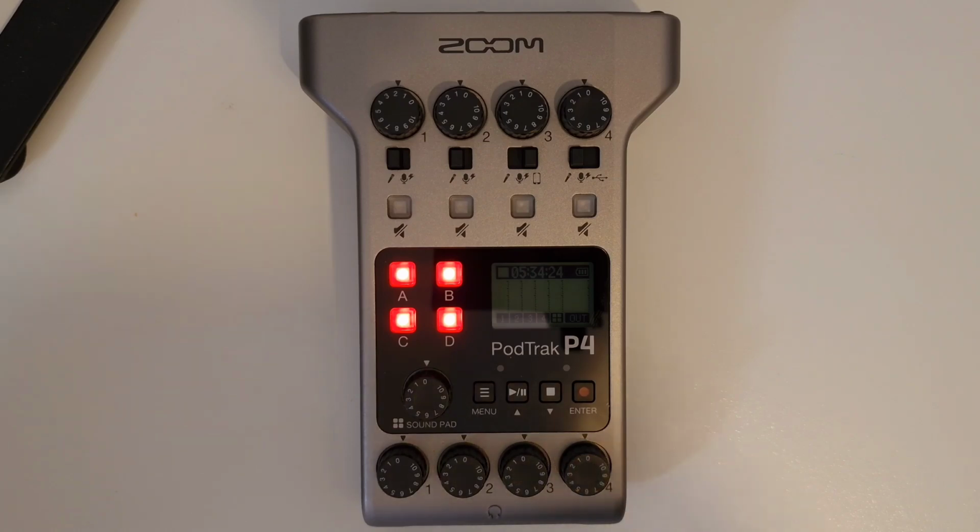How to connect to transfer files. Each input, sound pads and master signal are recorded on separate files. This enables you to apply various changes or effects to each file by using a computer or smartphone.